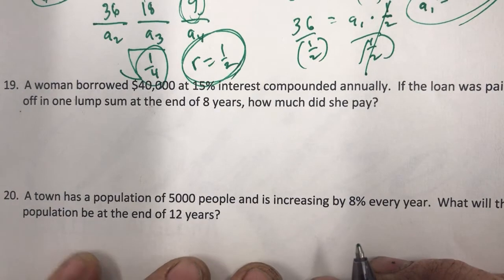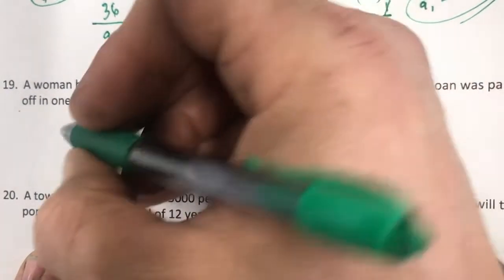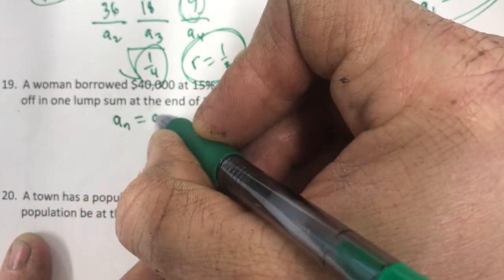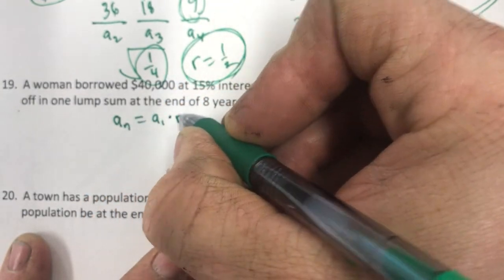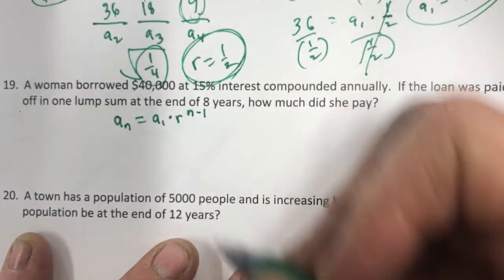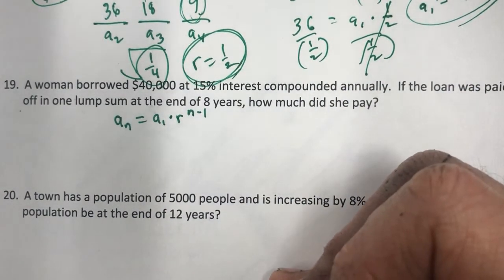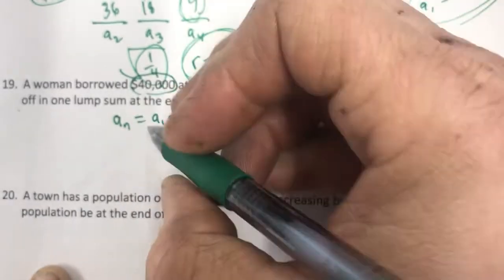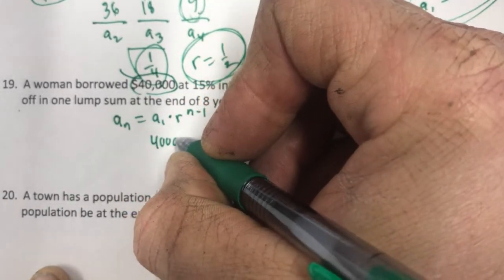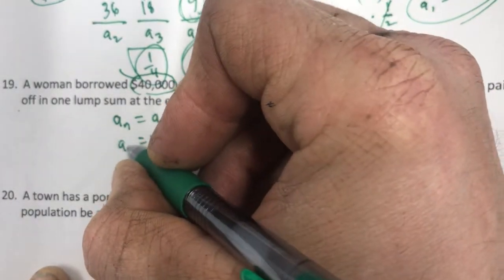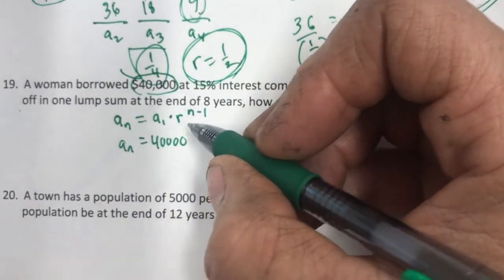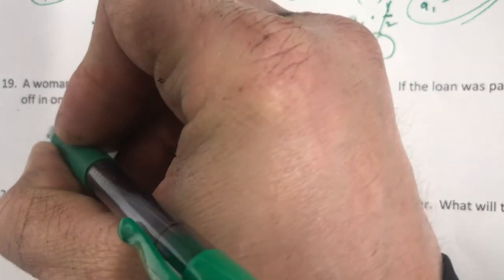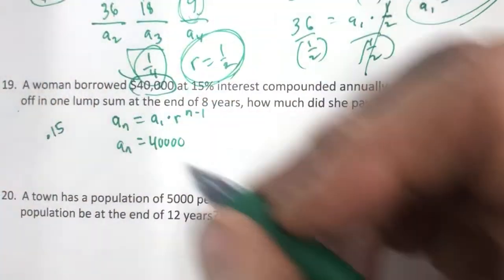Now here's the thing on this. When you do a sub n equals a sub 1 times r to the n minus 1 power, this has $40,000, so there's my a sub 1. Now my interest rate's 15%, so that's 0.15. That's my interest rate.